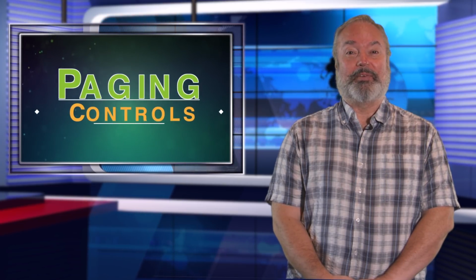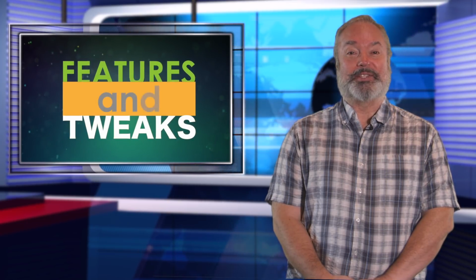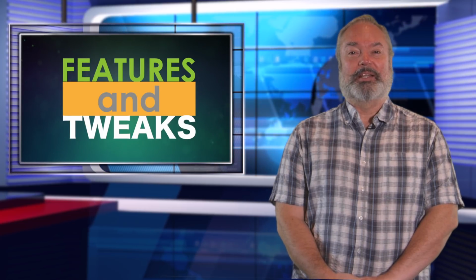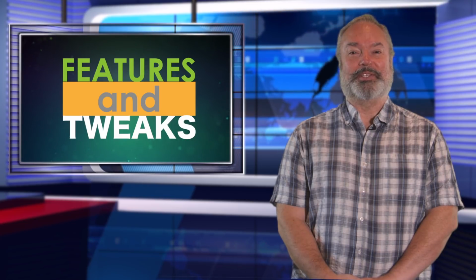Navigate between pages of information by clicking on controls at the top and bottom of the page. And a number of features and tweaks as suggested by all of you. Let's have a more detailed look at the new features and enhancements you'll find in this release.